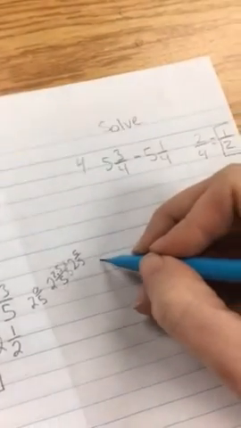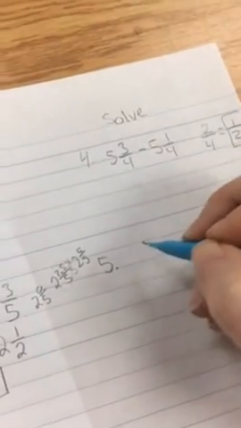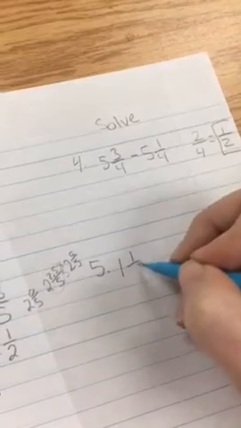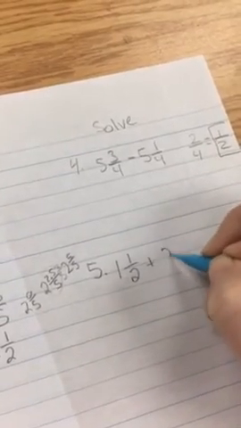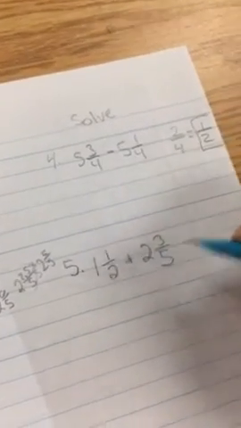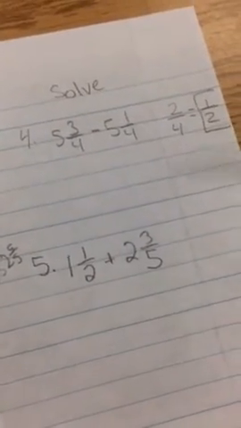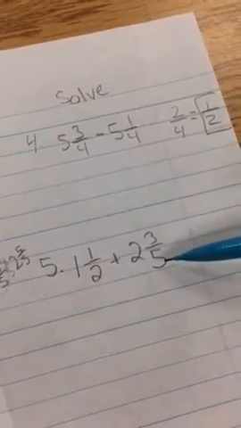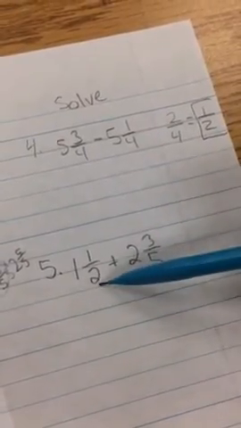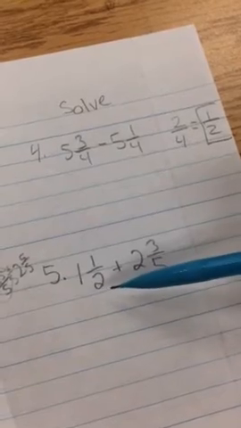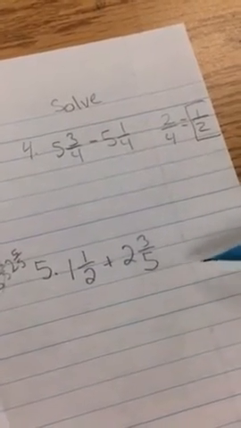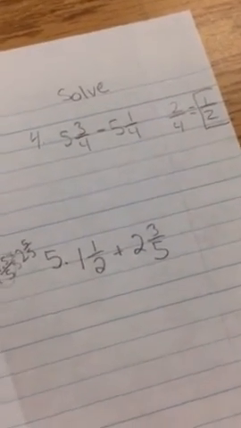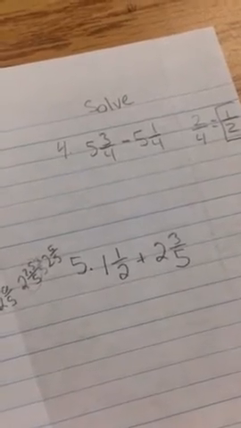Now we will solve the problem. 1 1/2 plus 2 3/5. We do not have a common denominator. We have to find a common denominator. We check first to see if the bigger number is a multiple of the smaller number, and if it's not, we find a common denominator by multiplying our denominators together. We do not teach least common multiples in 5th grade.